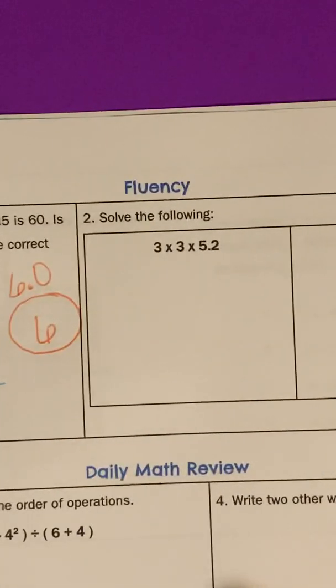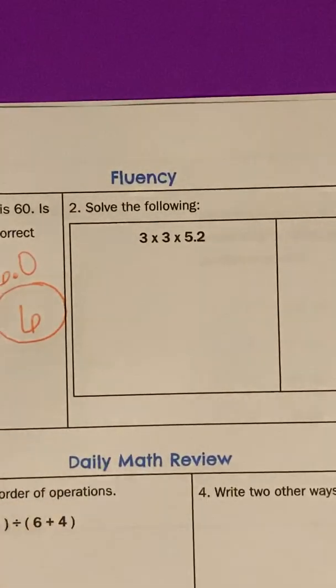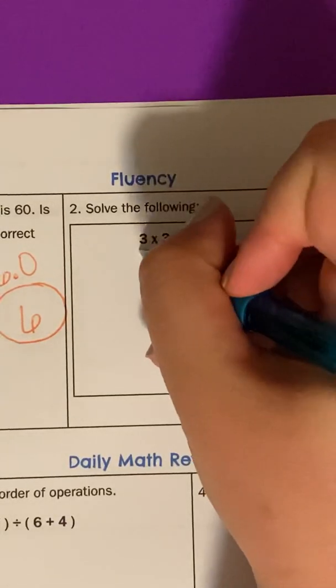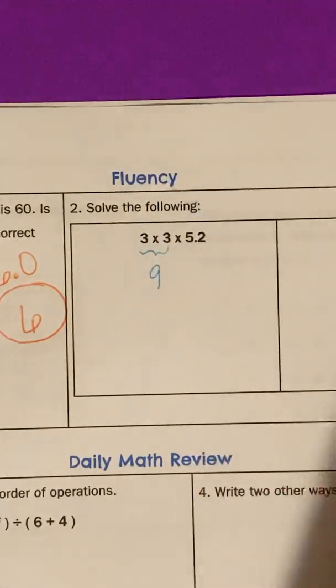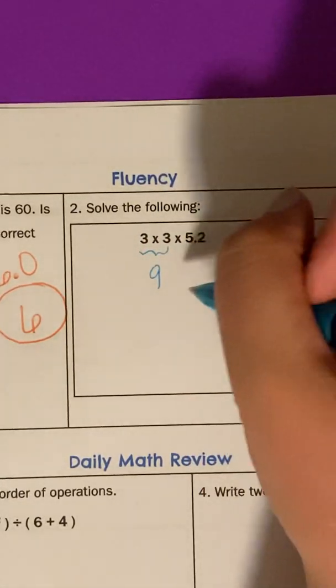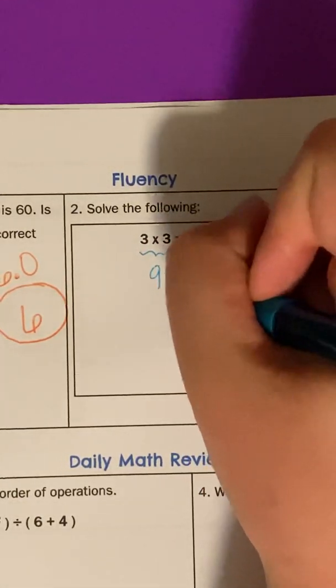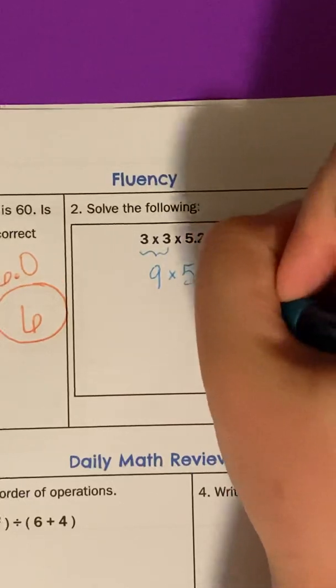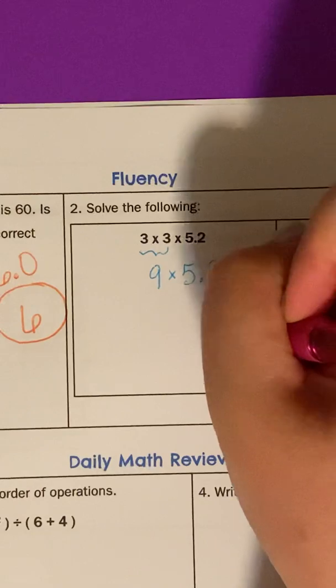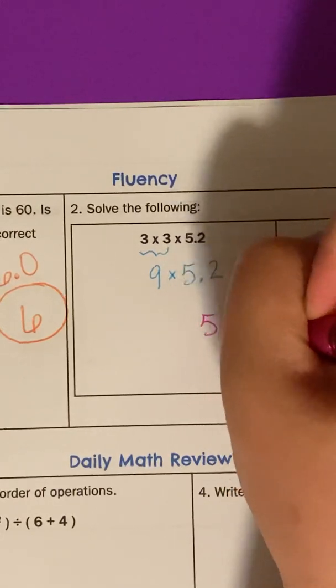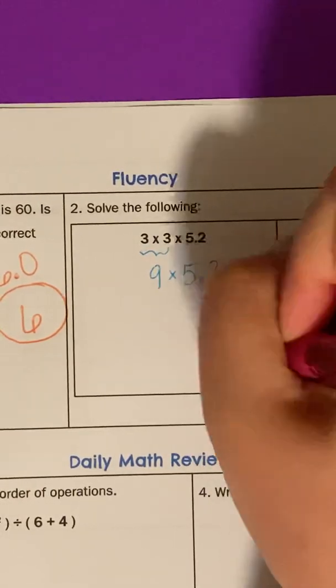Let's go to number 2. There are 2 parts here. The first one, we're going to solve each of them. 3 times 3 times 5 and 2/10. We can go from left to right here. Let's do 3 times 3, which is 9. Then I still need to use my times 5.2, or 5 and 2/10. Let's multiply. Do I need to line up my decimal? No, you do not. 5.2 times 9.